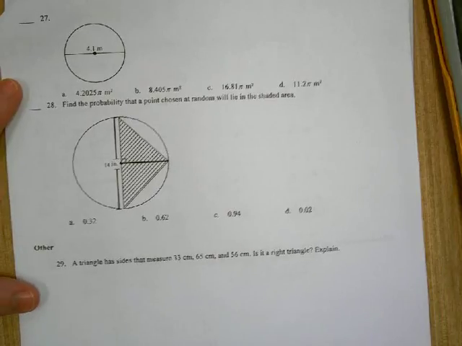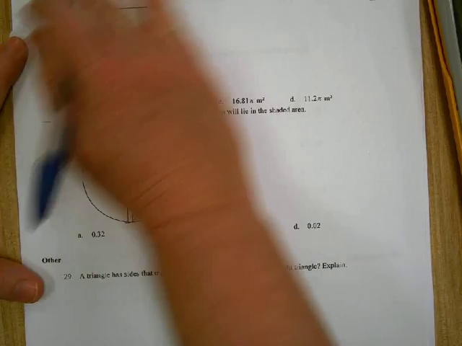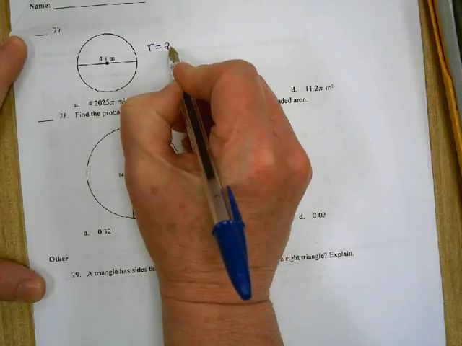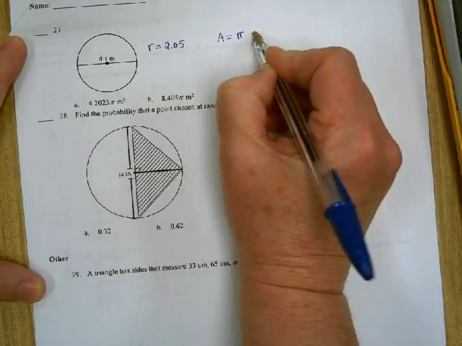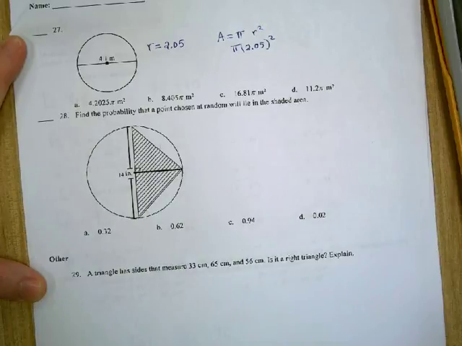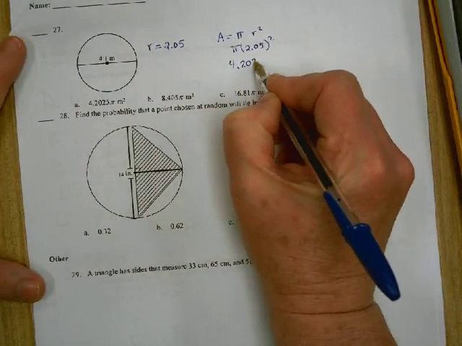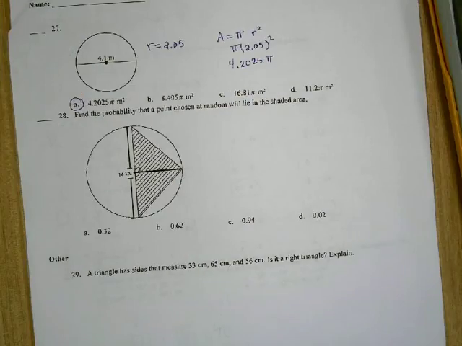27, got to find the area of that one. How are we going to do that? Divide by 2. Okay, so this is your diameter, so what is your radius? 2.05. Okay, so A equals pi r squared, so it's pi times 2.05 squared, which is A.